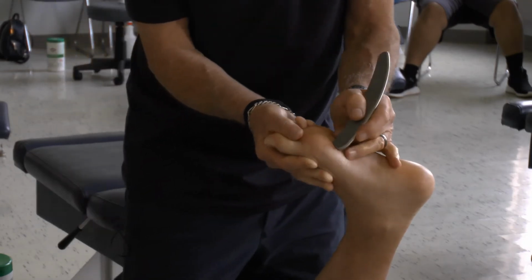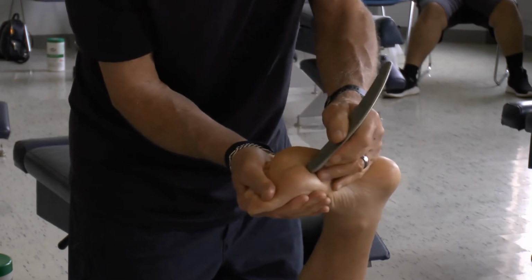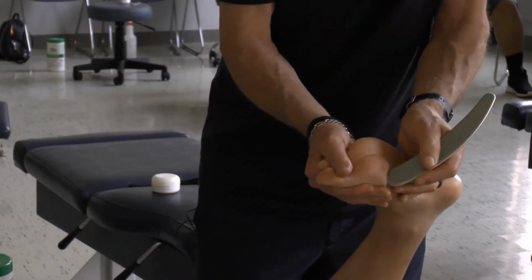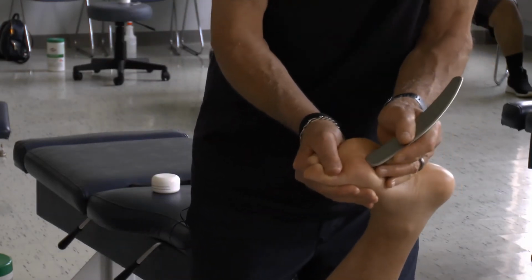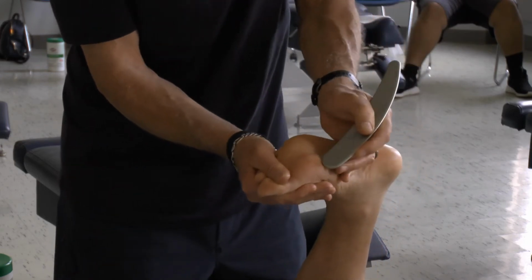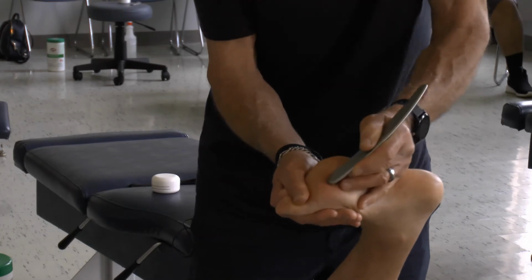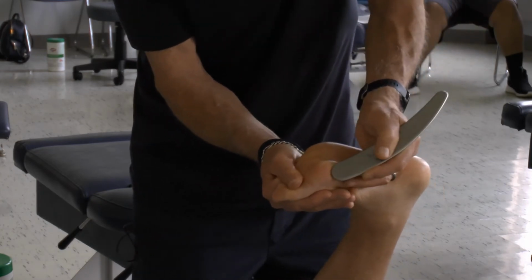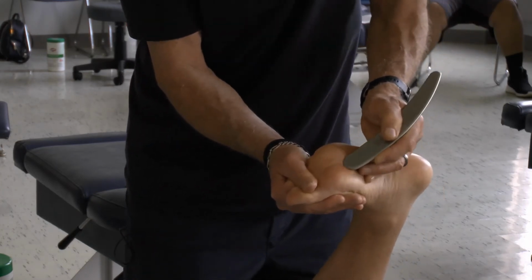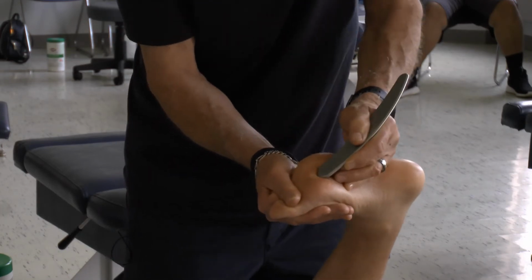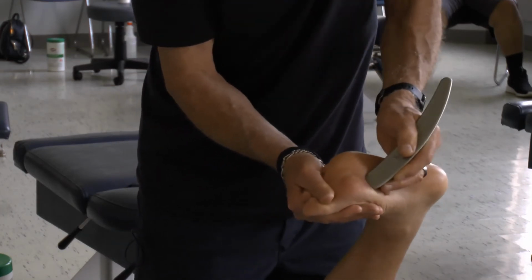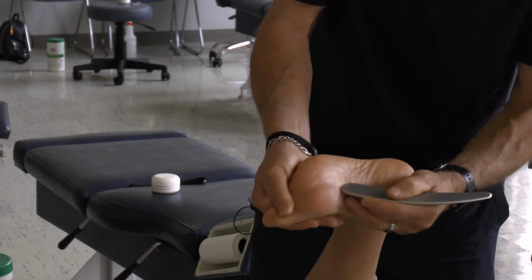Going to change over to a pencil grip. Doing okay? Yeah. All right. Now, in a symptomatic patient, you might not be able to do all this, so you get what you can and just do it in shorter intervals. I'm going to come across the tissues here as well.